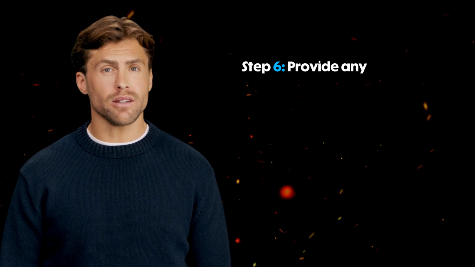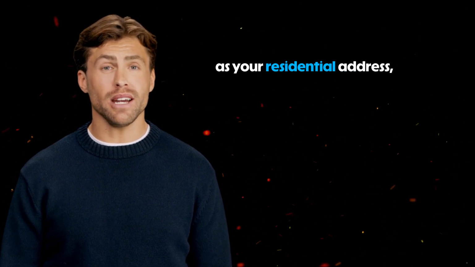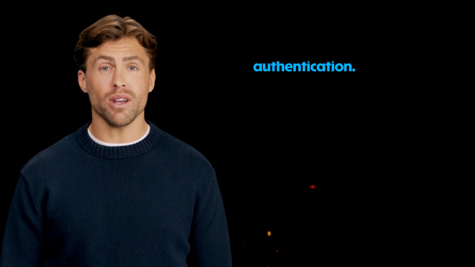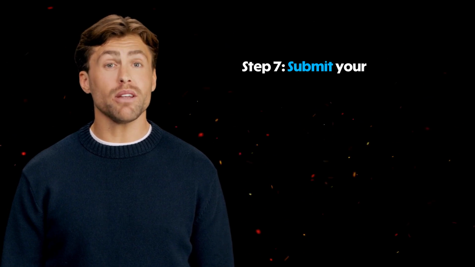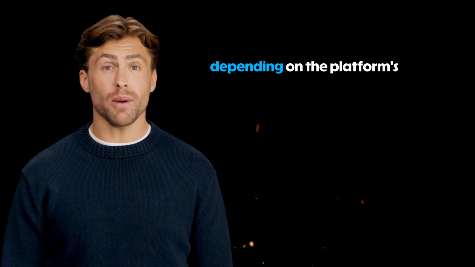Step 6. Provide any additional required information such as your residential address, date of birth, or phone number for two-factor authentication. Step 7. Submit your verification request and wait for review. This process typically takes 24 to 72 hours, though it may vary depending on the platform's workload.